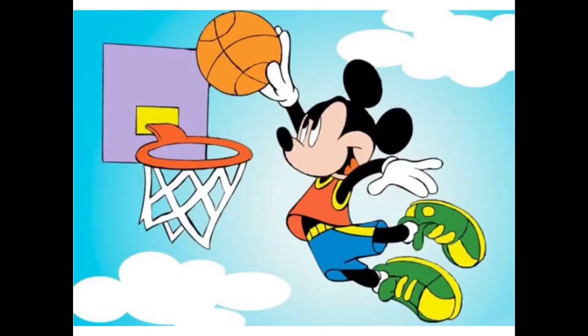Take, for instance, Mickey here. Any kind of cartoon animation makes use of position and frame of reference or reference point. For instance, if we were watching this cartoon of Mickey as he slam dunks the ball, the animators use the clouds in the background and the hoop to show that Mickey's actually moving.